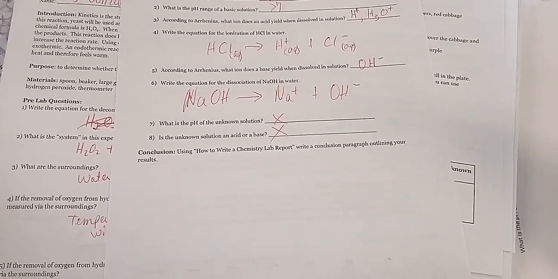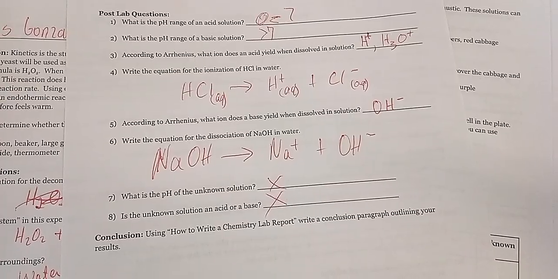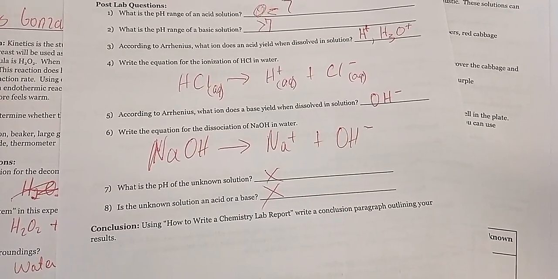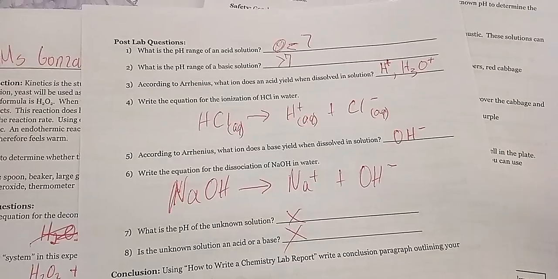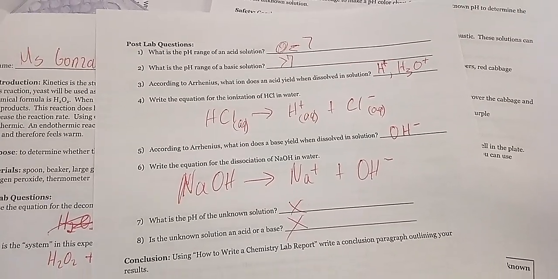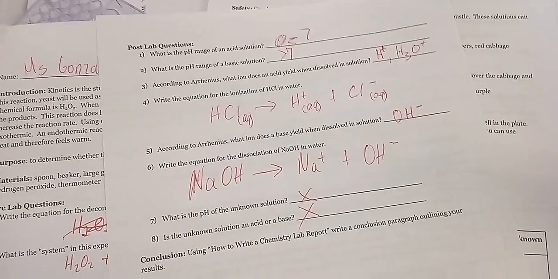The key here is that an acid produces hydrogen ions in water, a base produces hydroxide ions in water, the pH range of an acidic solution is less than 7, the pH range of a base is greater than 7, and pH 7 is neutral.